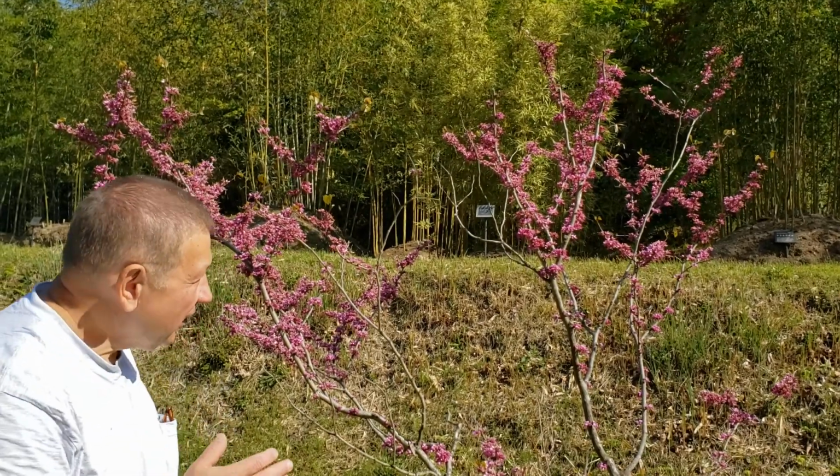Hello, this is a botanical garden of Osaka City University on April 10, and this is flowering Cercis. Cercis is a wonderful plant. There are species which are growing in North America, and this is a Chinese one, which is very similar to North American relatives. Cercis is a representative of legumes.